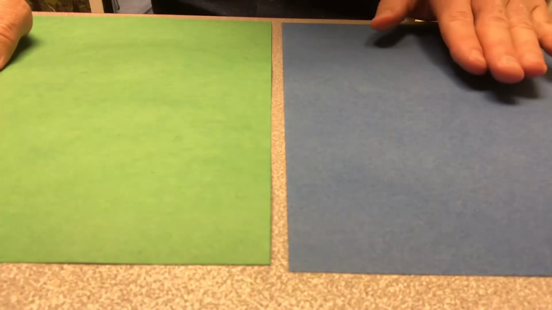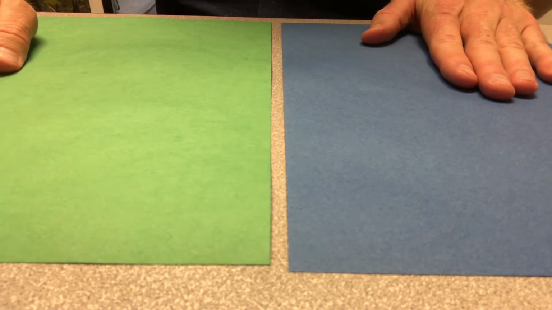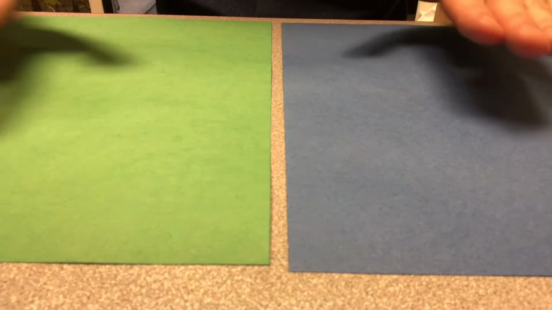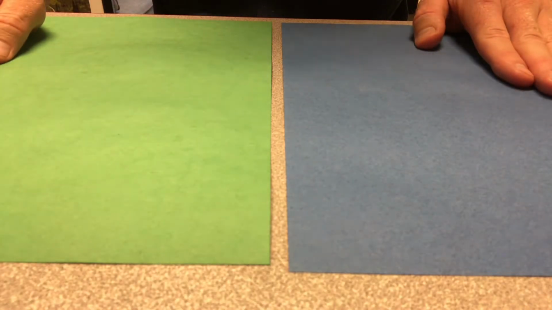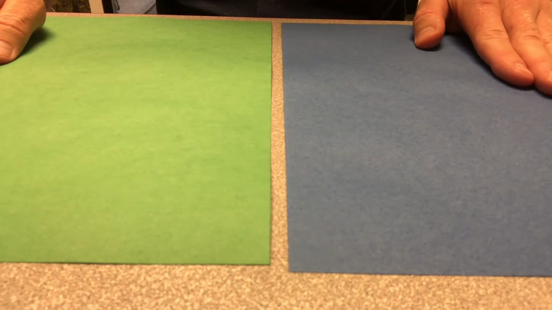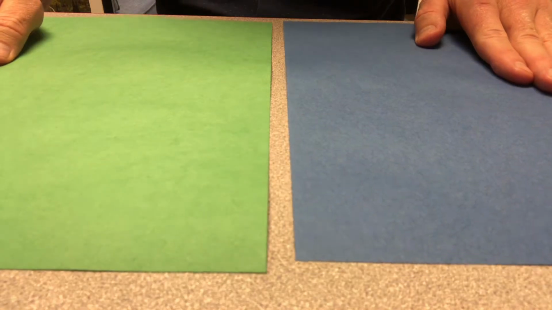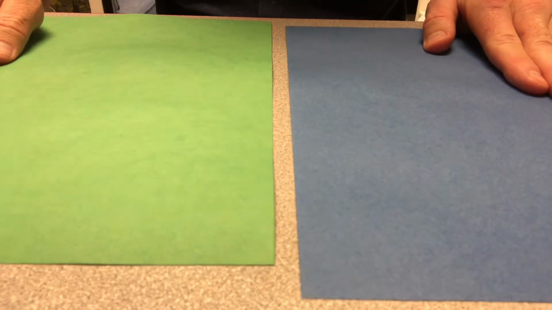Let's go to this little activity model to just show you what I'm talking about. Okay, let's look at this simple demonstration. Say these two pieces of paper are two tectonic plates on our Earth's crust, and they move very slowly in different directions.